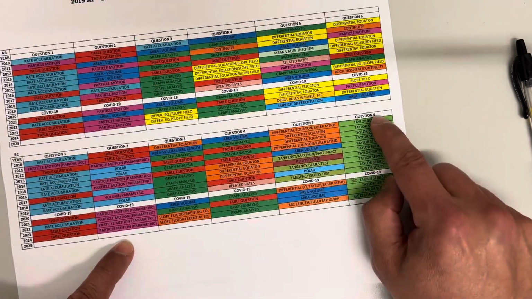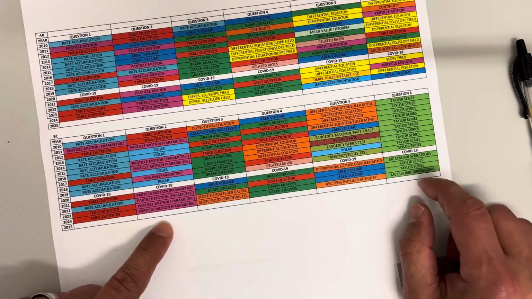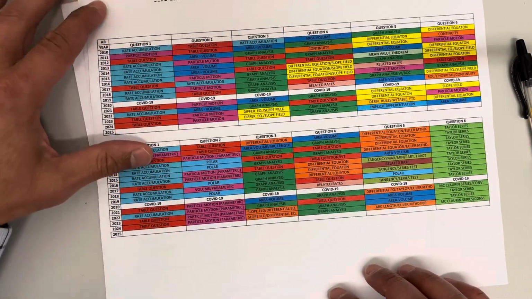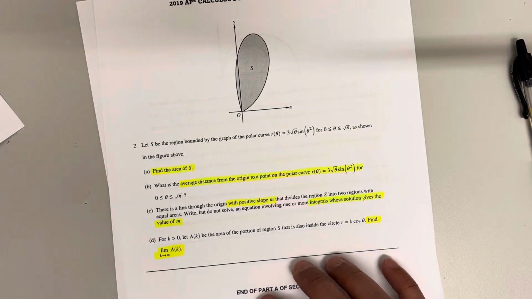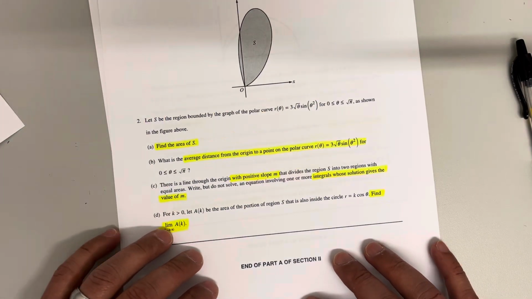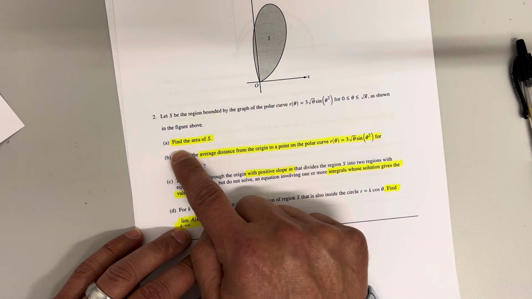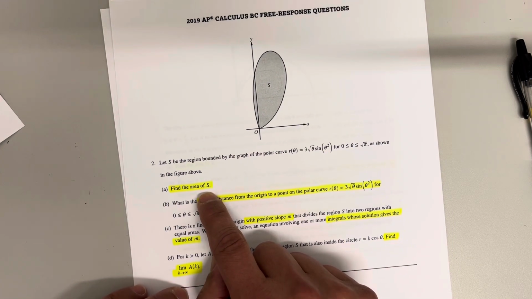3 in a row, and then they switched it, except for Taylor's. I mean, Taylor, Maclaurin, you're definitely going to see that one. I'm going to try to make a video for that one as well, but let's take a look at the polar just in case they throw that in for you guys. I went back to 2019. Now I want you to see the type of questions they asked. First question, find the area.